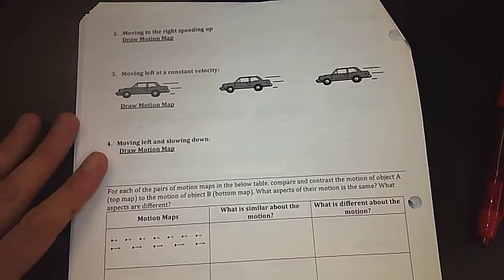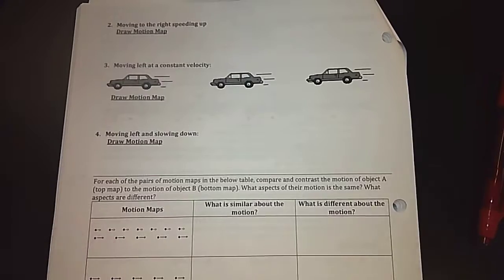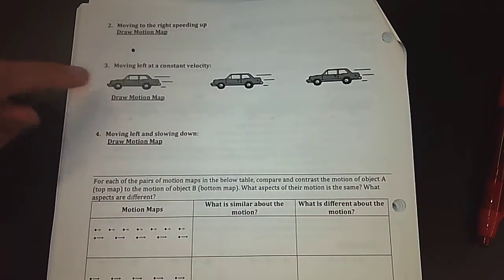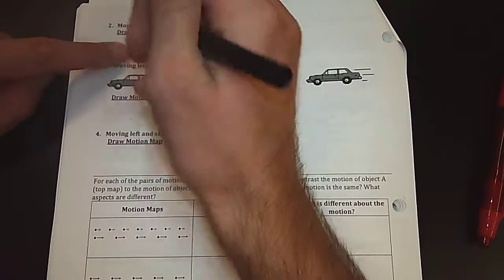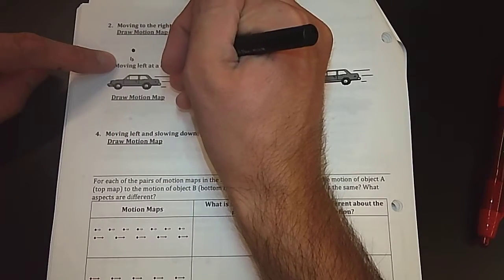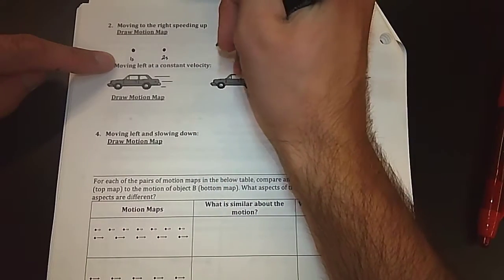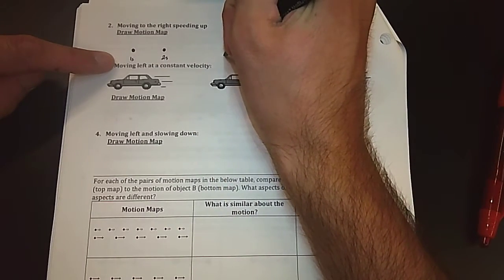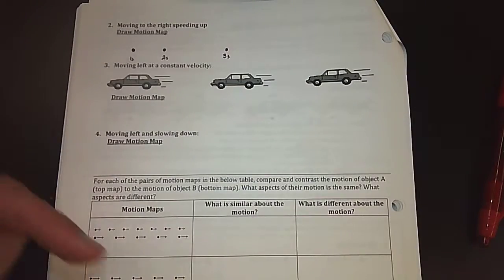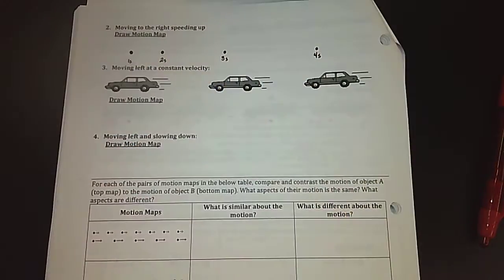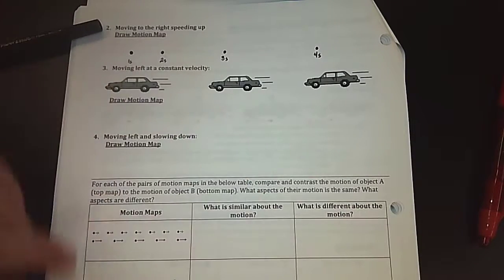All right. So let's say I have an object going to the right and speeding up. So I'm going to first start drawing my dot. And then I'll say, all right, if it's going to the right, maybe after, and you don't have to do this each time, but I'm going to do it for the beginning, maybe after 2 seconds, it's made it this far. And maybe after 3 seconds, it's made it a little bit further because it's speeding up, right? And then maybe after 4 seconds, it's even gone further.